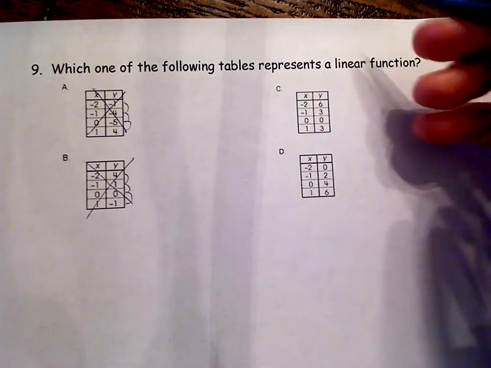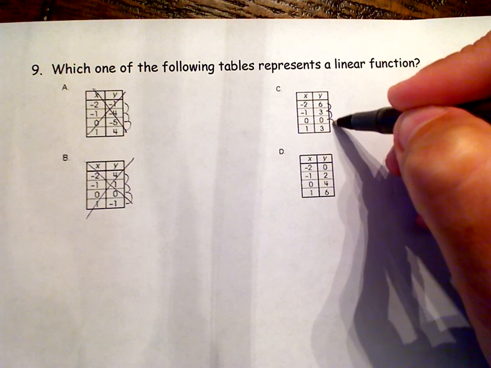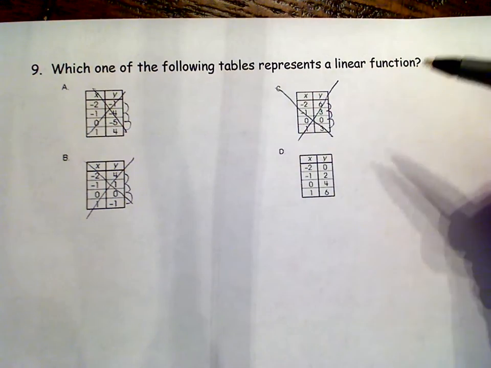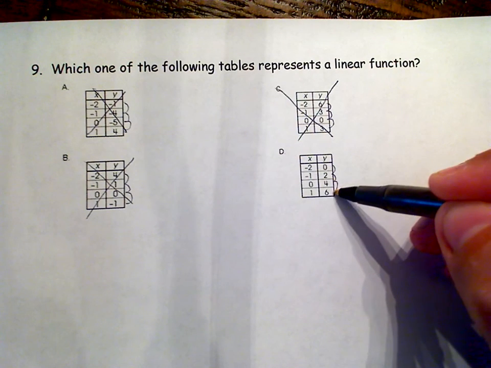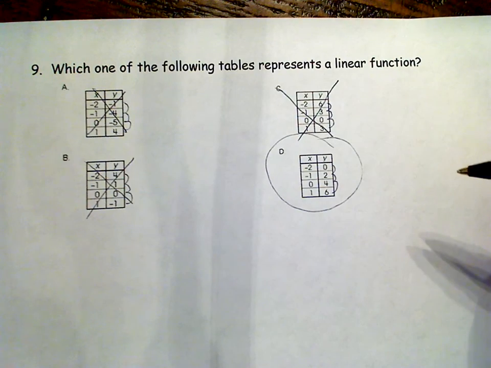If I look at c, that goes down by 3, up by 3. That's not a linear function. So it must be d, but let's look at y. This goes up by 2, up by 2, up by 2. So since it has that constant change, then it's a linear function.